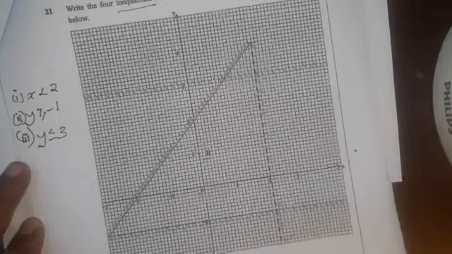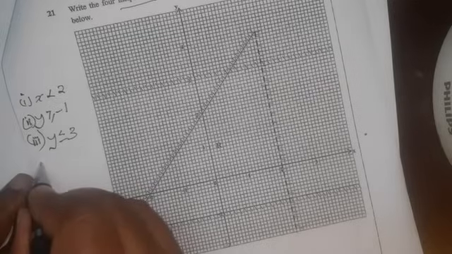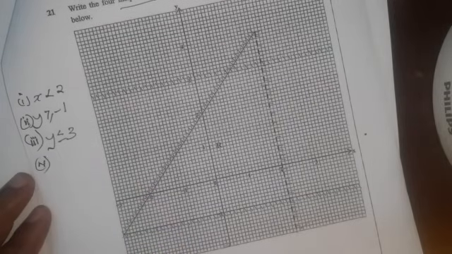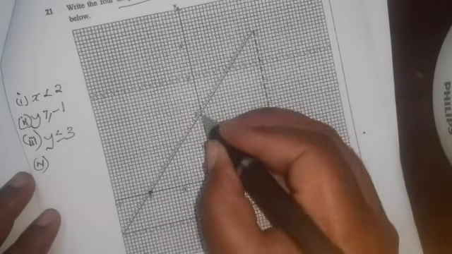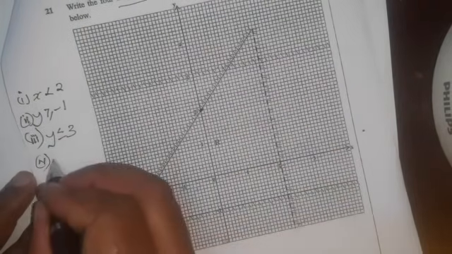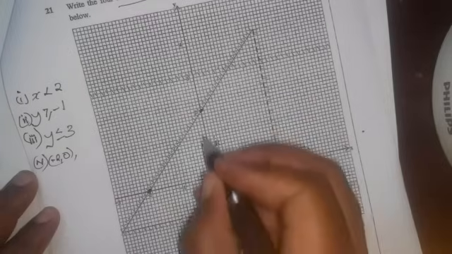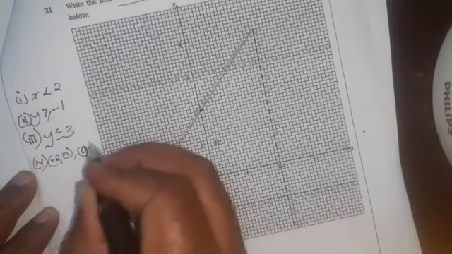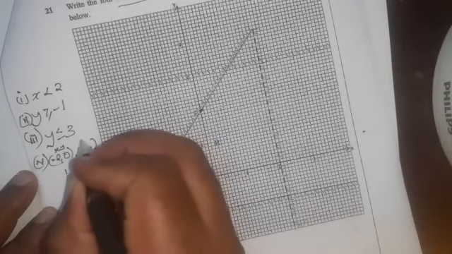3. Now, the next one, the fourth one, you must pick points. Okay, you must pick points. What are these points? You can pick this one and this one. At this point, it is -2, 0. Then at this point, it is 0, 2. If you say this is 1 and this is 2, this is xy.